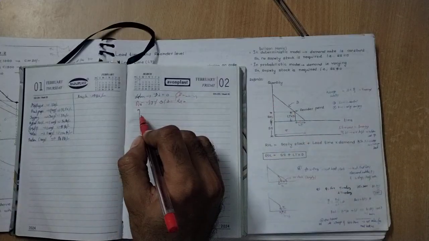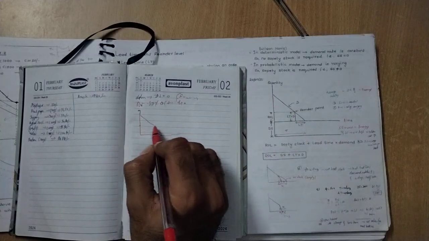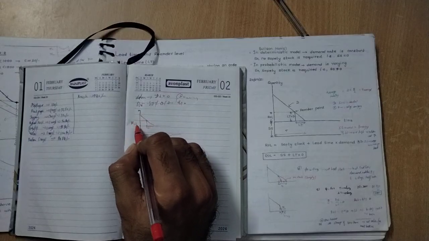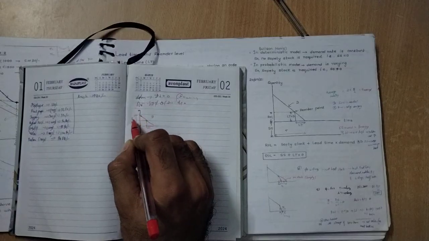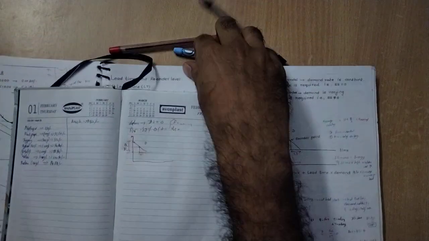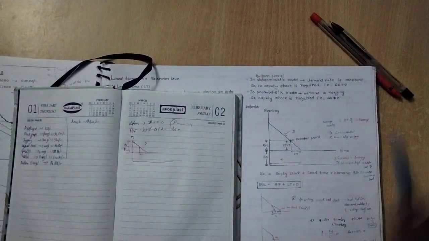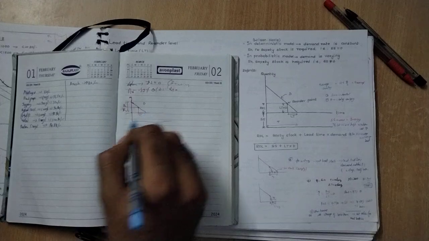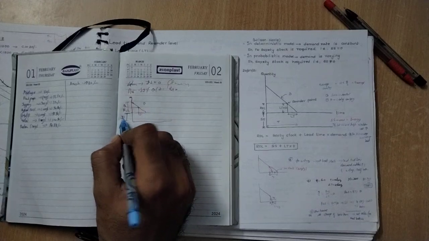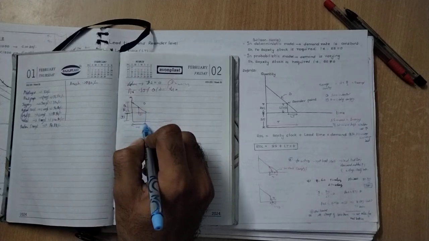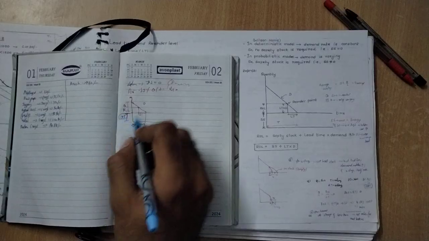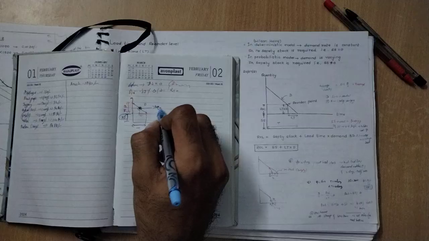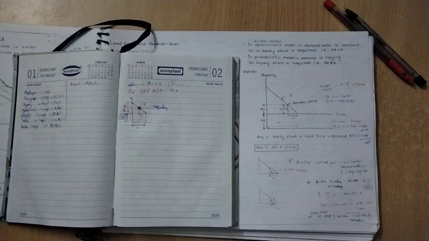This one is the lead time, this one is the reorder level, and this one is the demand. This one is totally skewed. You can see this is the safety stock, this is the entire time, this is the safety stock, and this one is the reorder point.